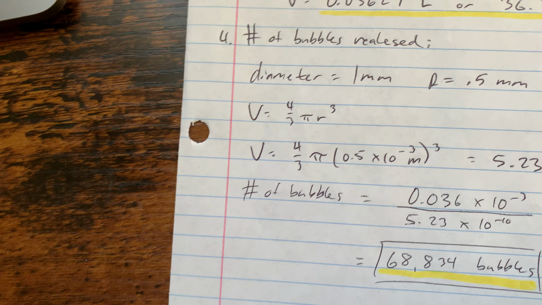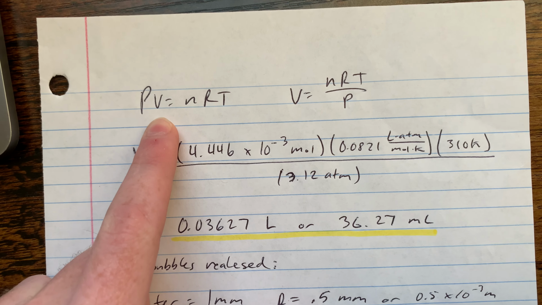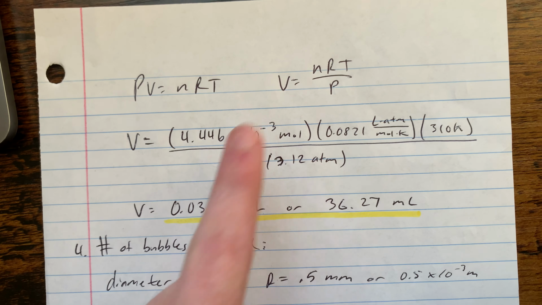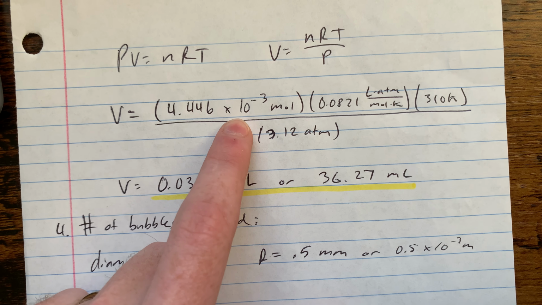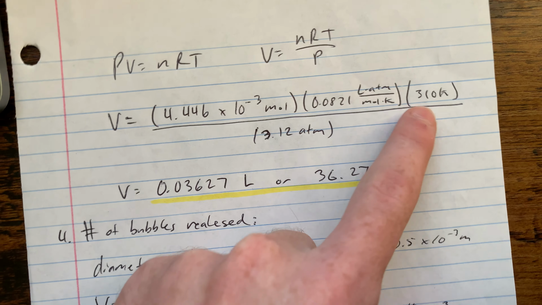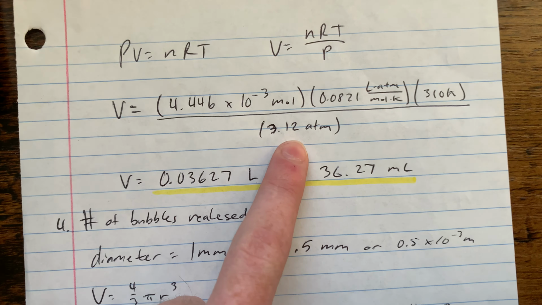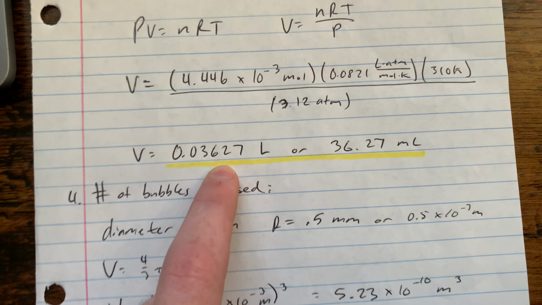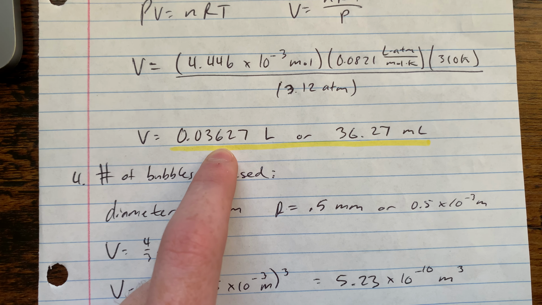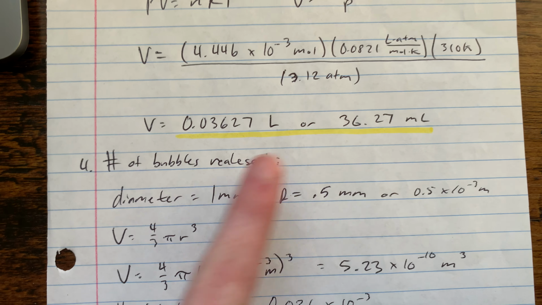Then, if we keep going, I know my gas law PV equals nRT. Rearrange that to solve for V. Plug in all of my answers that I found previously: my number of moles, our gas constant, our temperature at 310 K or 37 Celsius, and 3.12 ATMs for the partial pressure. Do all that math, and that gives you 0.03627 liters or 36.27 milliliters.